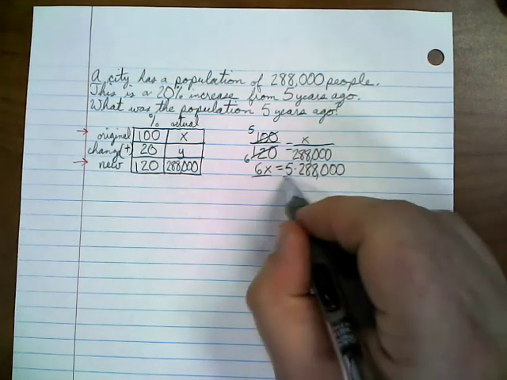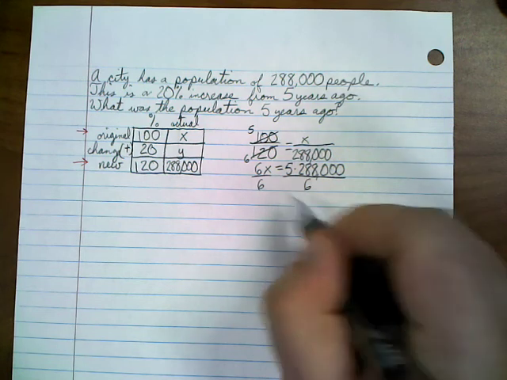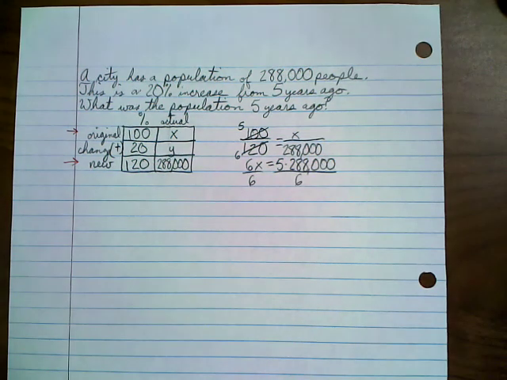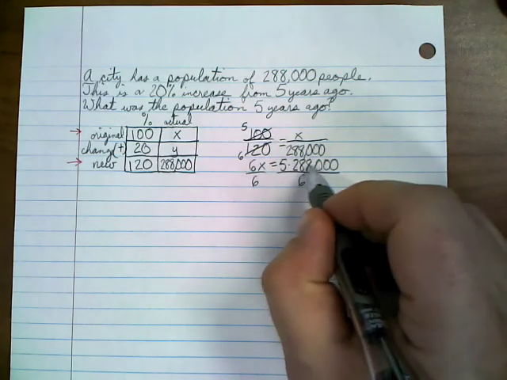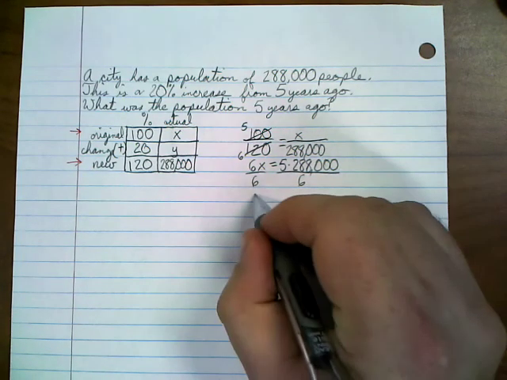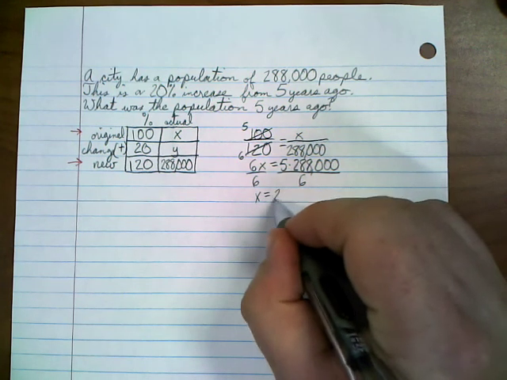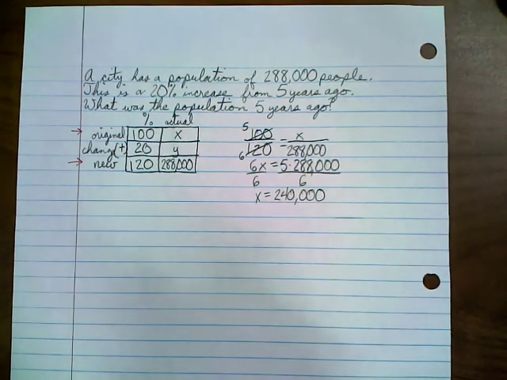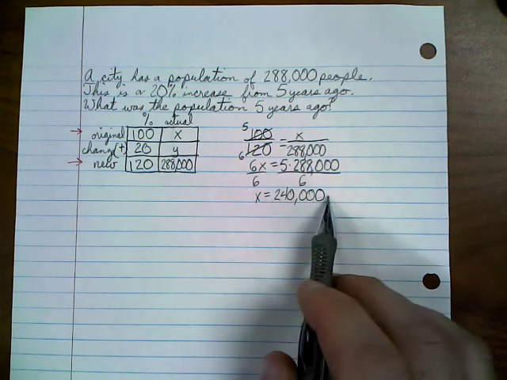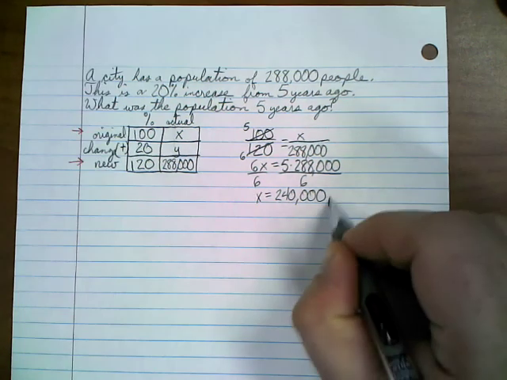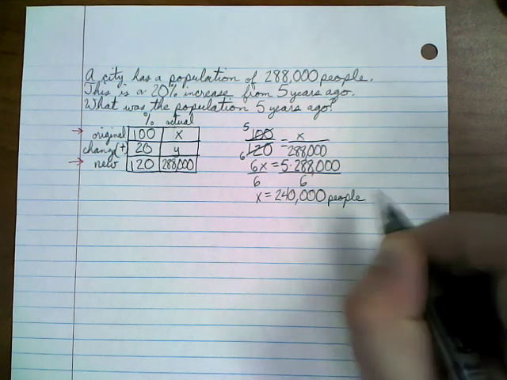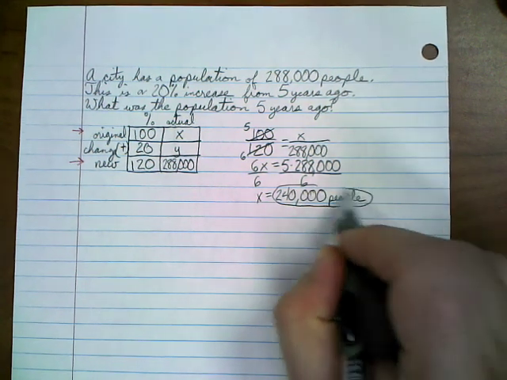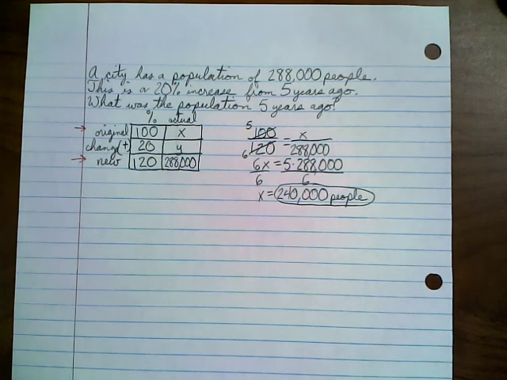We divide both sides by 6. Again, this might be a good time for a calculator. If we throw this into our calculators, 5 times 288,000, divide that by 6, we're going to discover that x equals 240,000. Well, of course, this is a word problem, so 240,000 what? 240,000 people make up that population. And ladies and gentlemen, that is lesson 67.